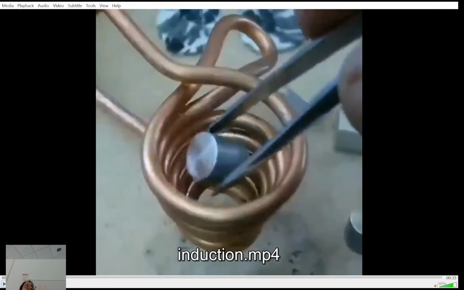Isn't that cool? Right? You can do art and craft, right, with that. So again, it's connected to an AC power supply. So the current here is going to be alternating. Okay, so the magnetic field produced will expand, collapse, expand, collapse. So it's going to induce a current. All that energy is going to go into heat, and it's going to melt.